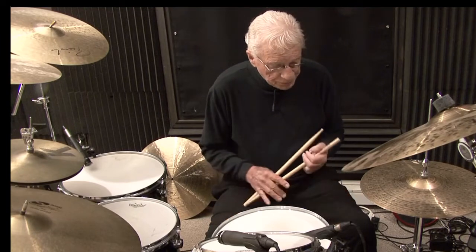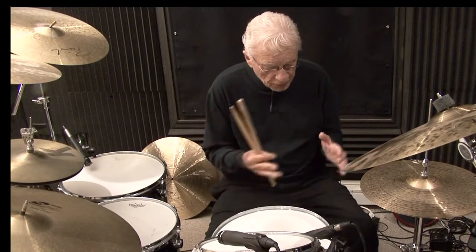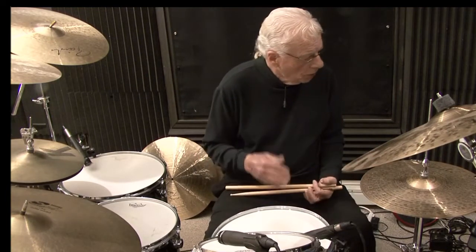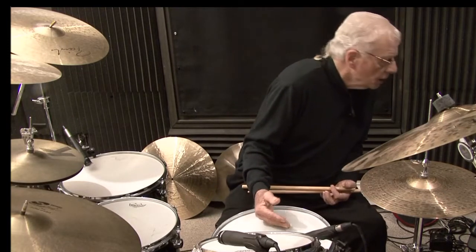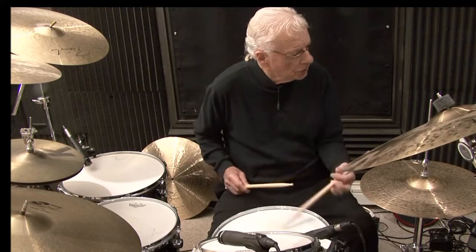Okay, so now, if I say, go to the stick control book and look at the first sticking pattern, R, L, R, L. They're just that much. The R is going to become the bass drum part, and the L is going to become the snare drum part.